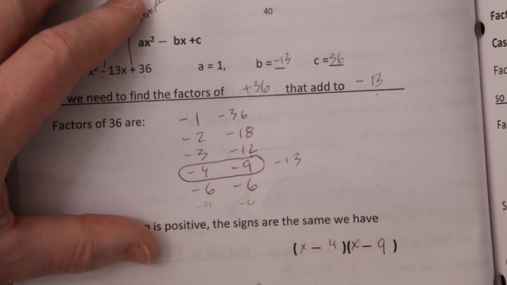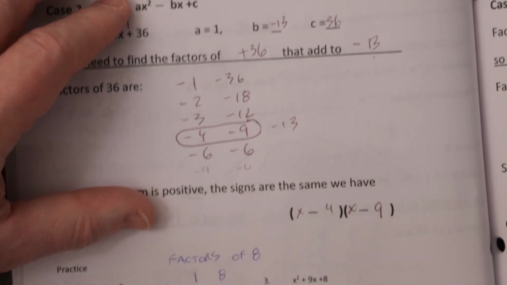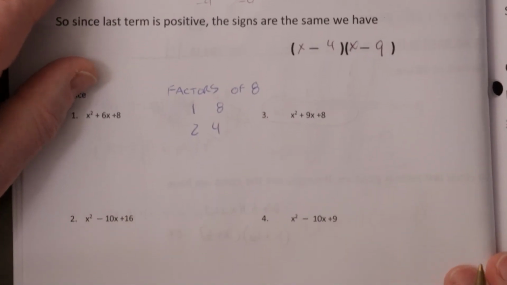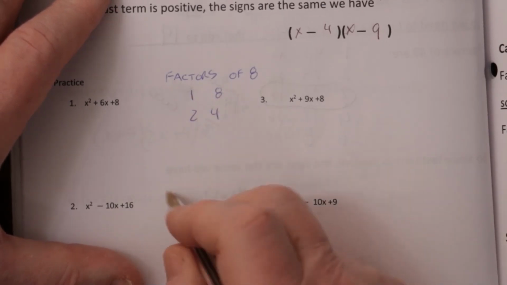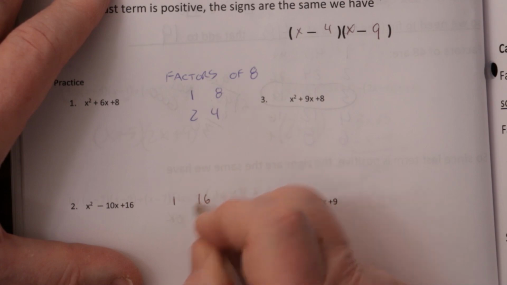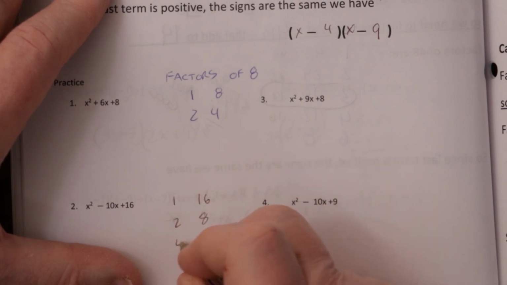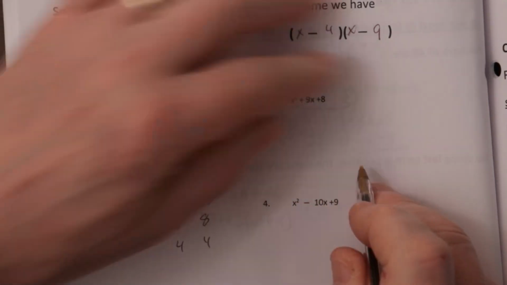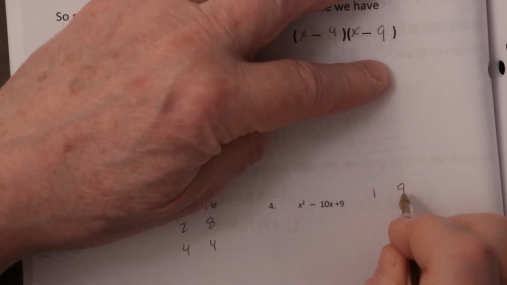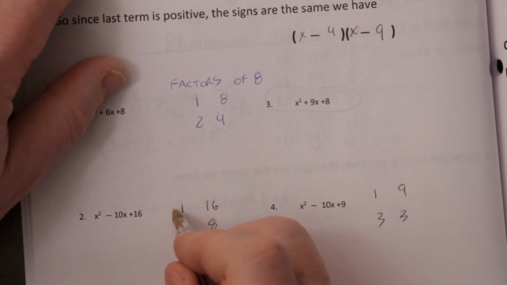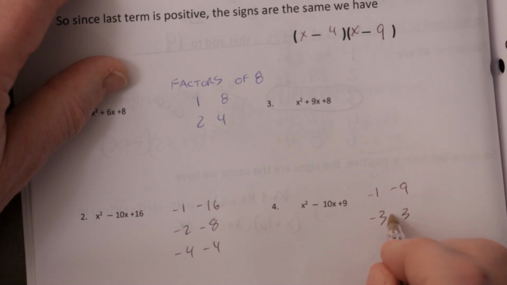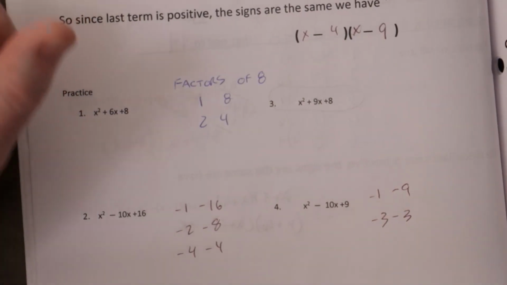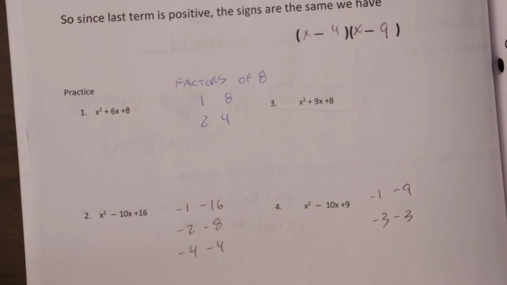Okay? Now, I'm going to have you guys try the ones on the bottom. I got your factors up for 8. They're 1 and 8 and 2 and 4. And I'll give you the factors for 16, 1 and 16, 2 and 8, 4 and 4. And the factors of 9 are 1 and 9, and 3 and 3. And the two down at the bottom, once again, this is going to be all negatives. Okay, so pause the tape and take a minute and do that.